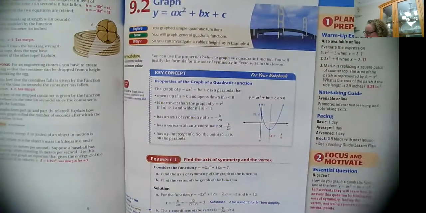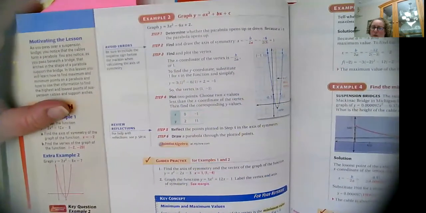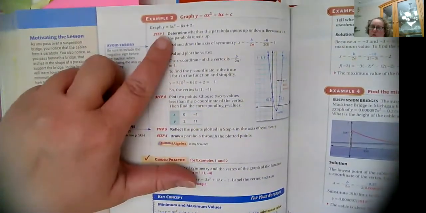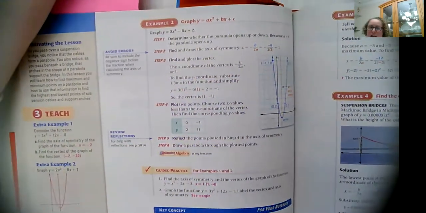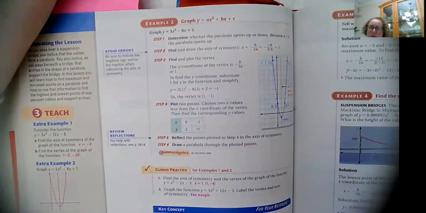So now I'm going to put this to the side. I'm going to look for example 2. Go back to the book. So for example 2, it wants us to graph this time. So now we're going to graph the parabola. It says graph 3x squared minus 6x plus 2.